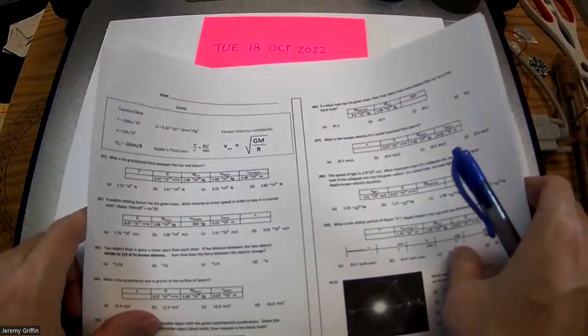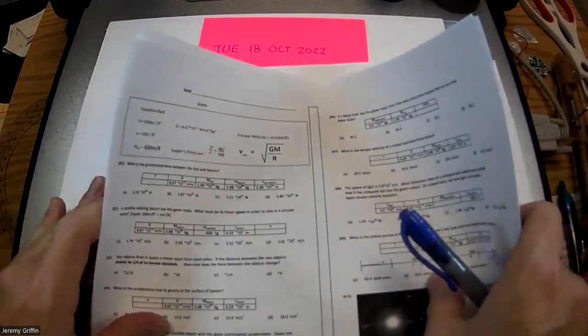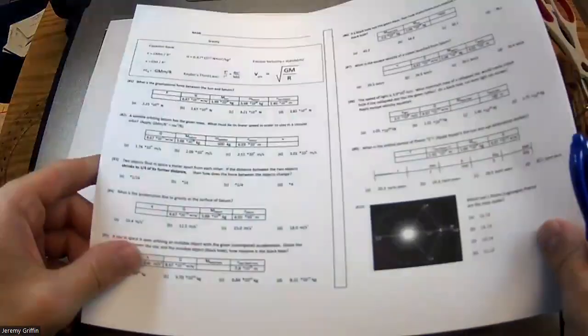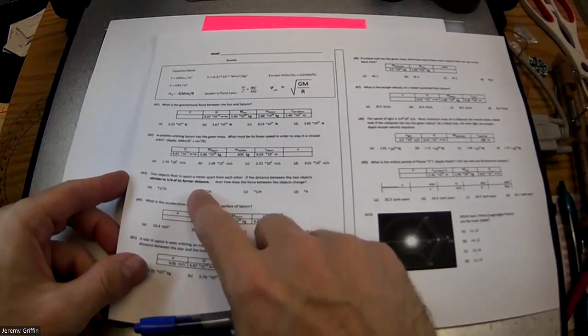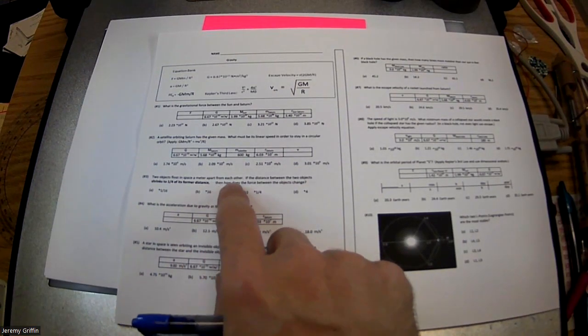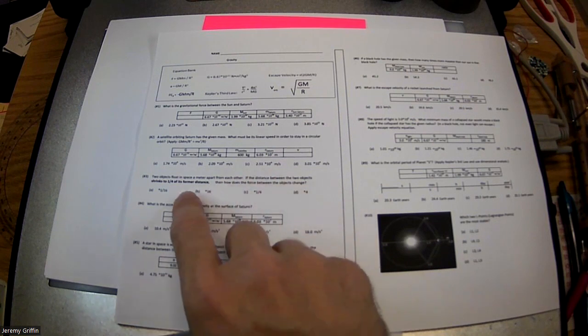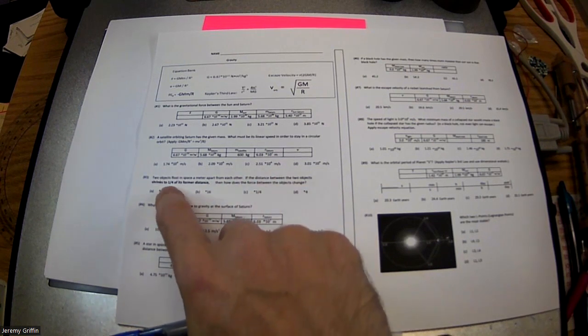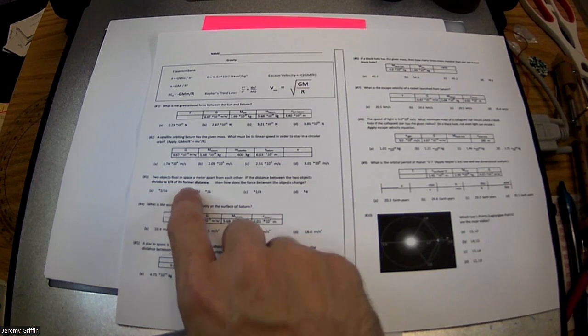All right, now number 3. Number 3 is one of these proportion type questions, taking a look at the inverse square law. Let me do all the number 3s with you guys. It says 2 objects float in space some distance from each other, and we're going to change that distance by some factor. Every paper says a different factor. How does the force between the objects change?